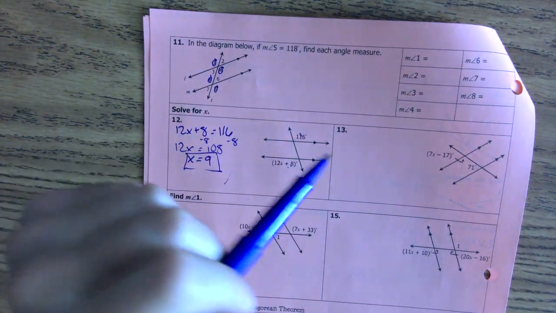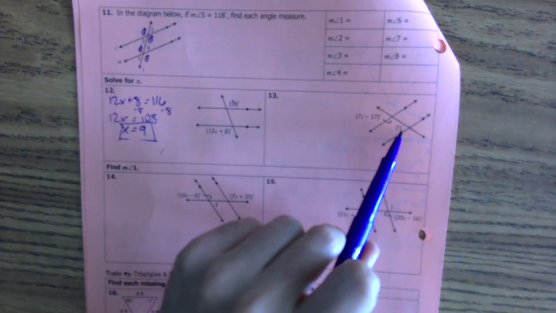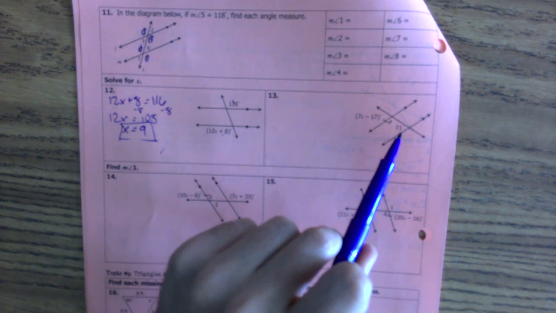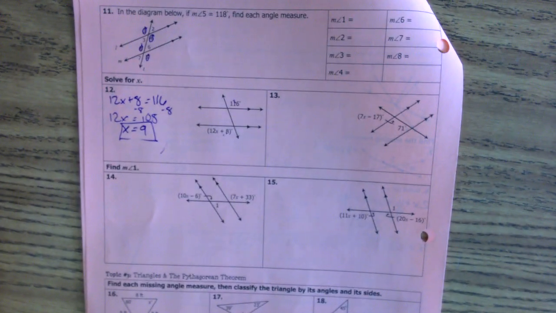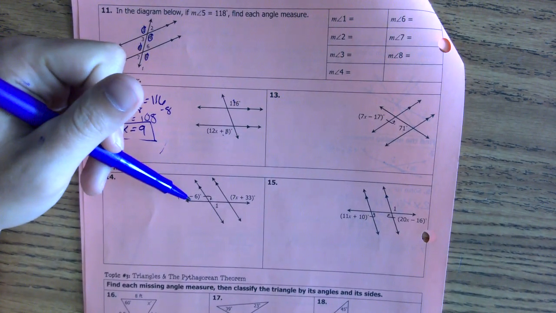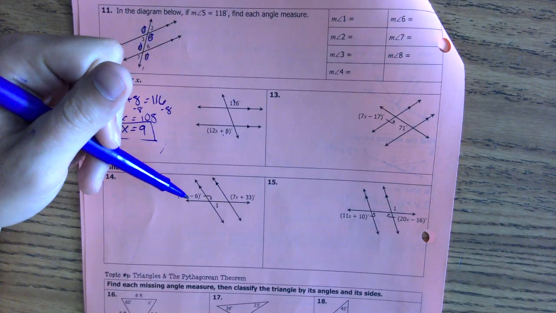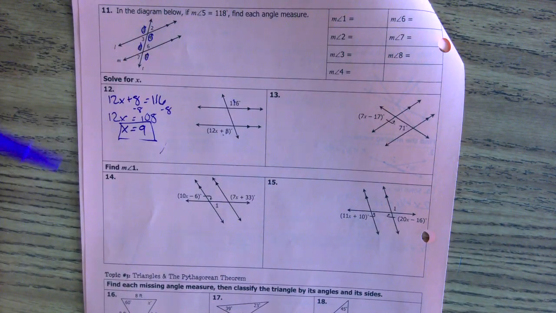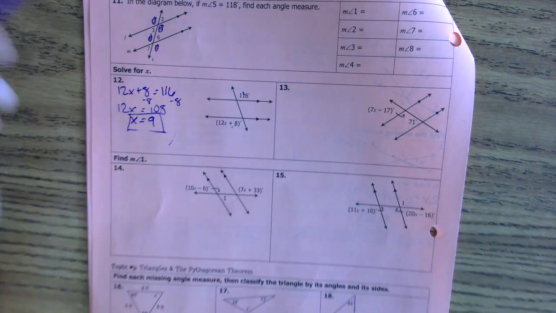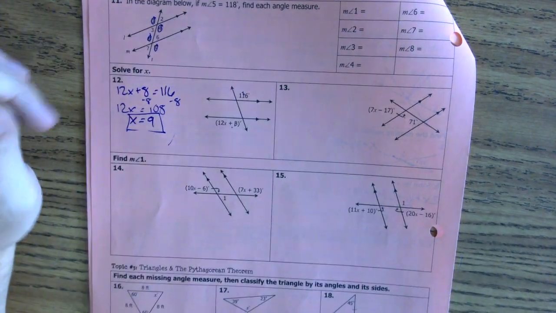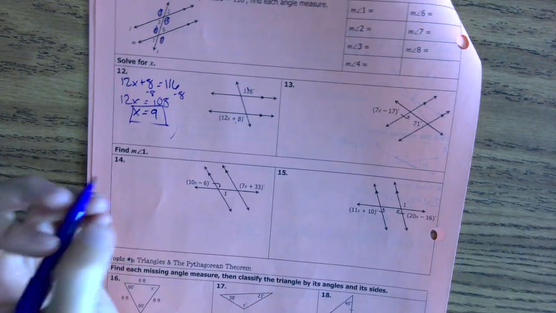These are similar. This one, remember, I think we call them adjacent angles. These are going to add up to 180. These are going to add up to 180. So do what you want to do with that. Now, 14 and 15, you have to solve for x, then plug it back into your equation and solve for y. Let's do one of these.